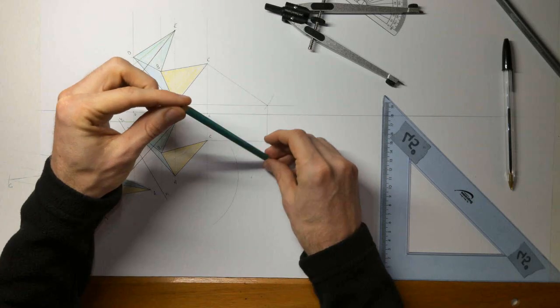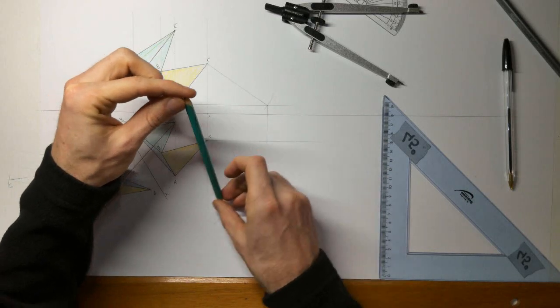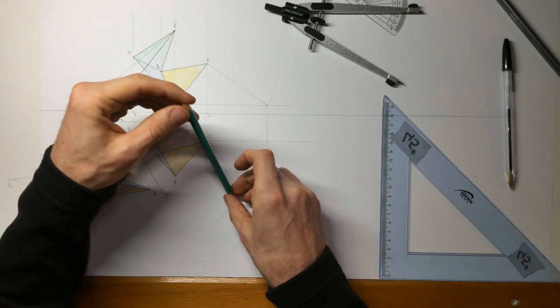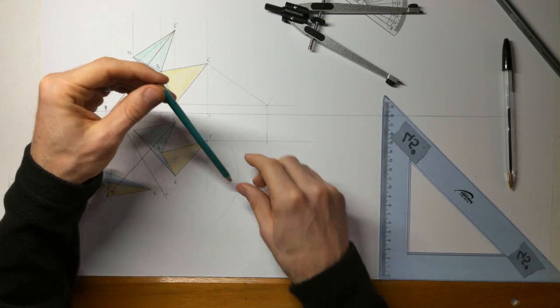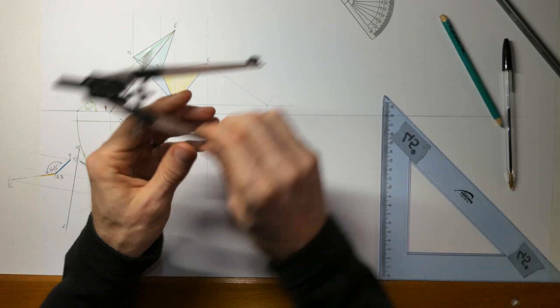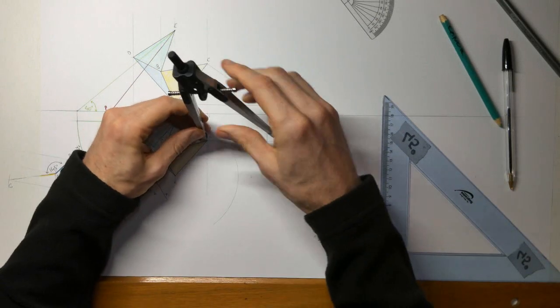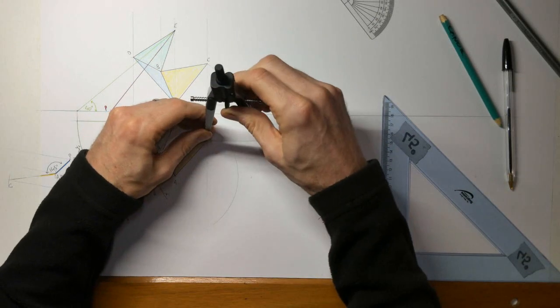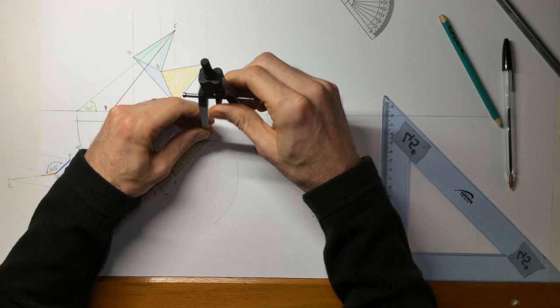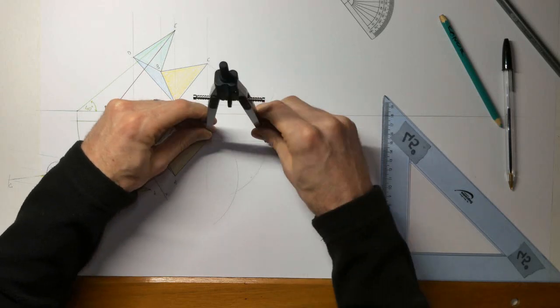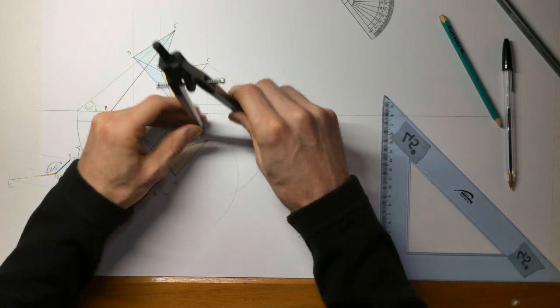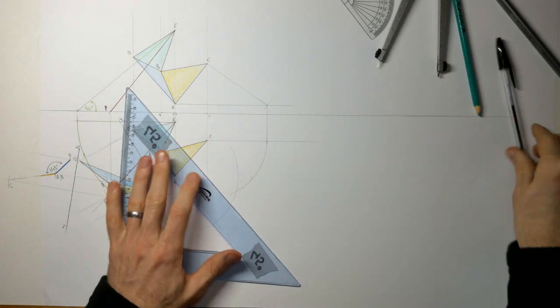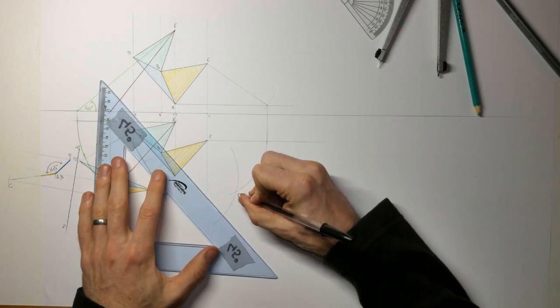But if I rotate it around, we're going to see where that intersects my line AF. So that will give us the position of F. Tough one to visualize, but a nice problem solving question. So swing that around. And that is going to be my point F.